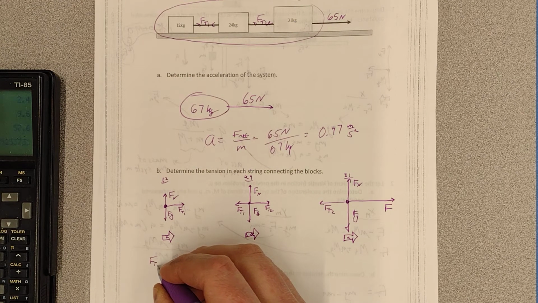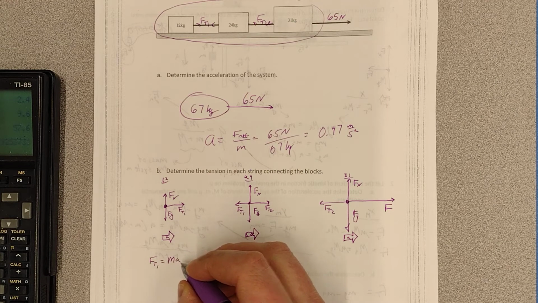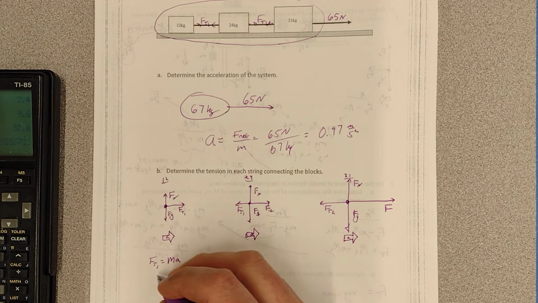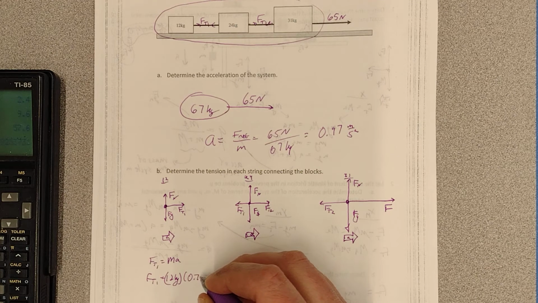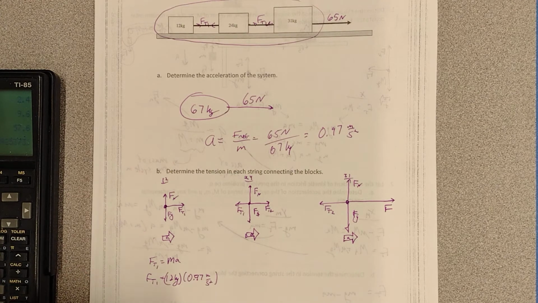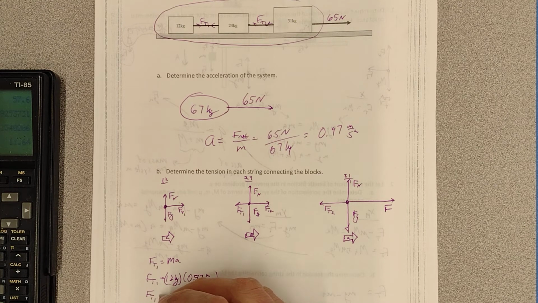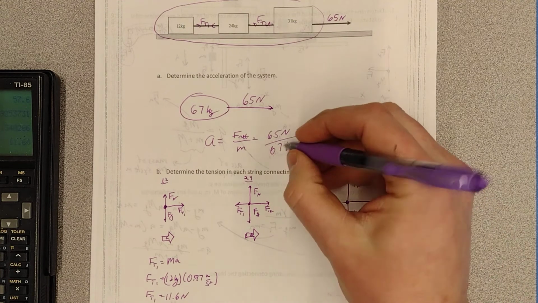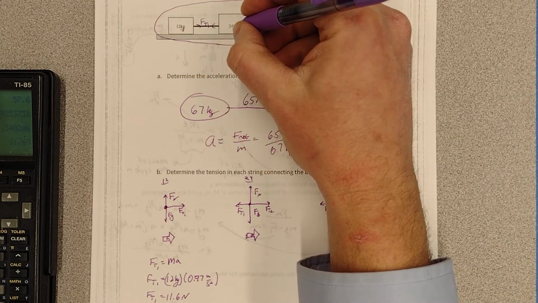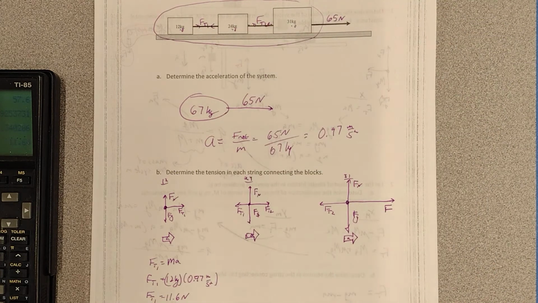We can say FT1 equals MA. All right, we know the mass of this block. So FT1's got to be 12 kilograms times 0.97 meters per second squared. 12 times 0.97 is 11.6. Now, I am going to write it with one decimal place here. I'm going to be a little bit loose with my sig figs here. I guess 65.0, that is 3 sig figs. I guess I should have made this 12.0, 24.0, and 31.0. So we'll say 11.6 newtons.